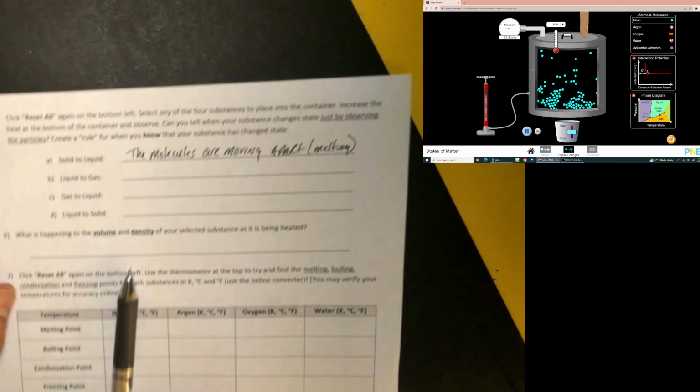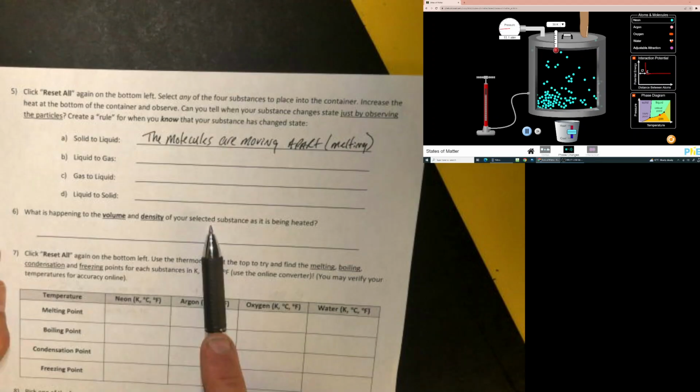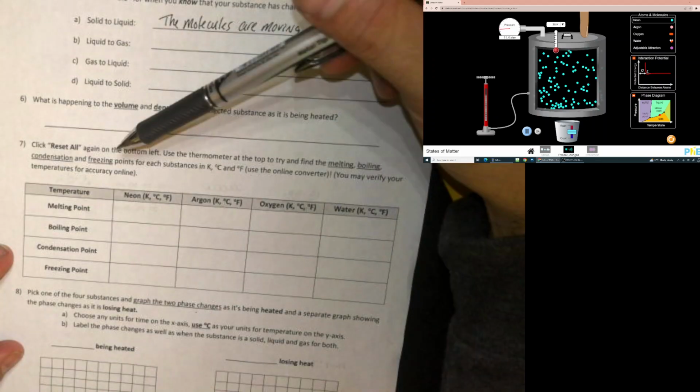Next, question number 6. What is happening to the volume and density of your selected substance as it is being heated? Good question. Volume is how much space it takes up, and density is how many particles are in the same area. Think about that. Answer it. Number 7. Click Reset again on the bottom right. Use the thermometer at the top to try and find the melting, boiling, condensation, and freezing points.